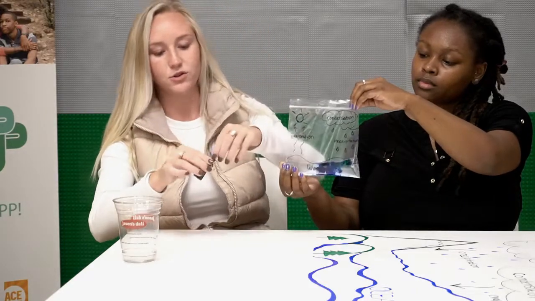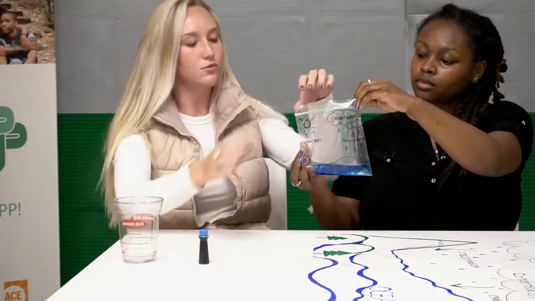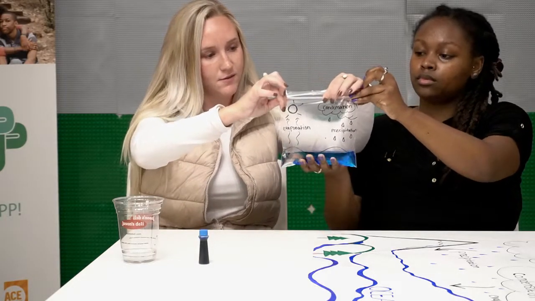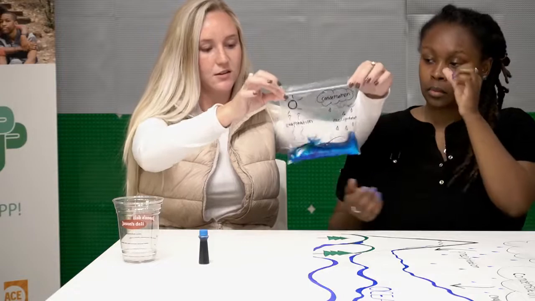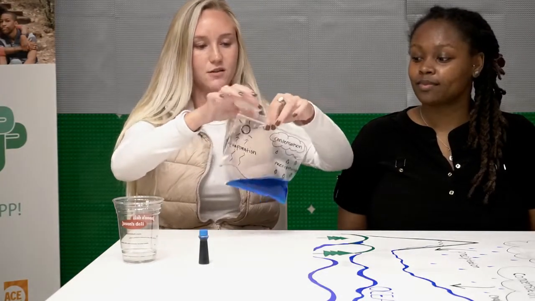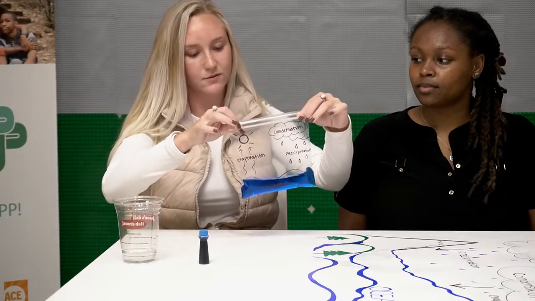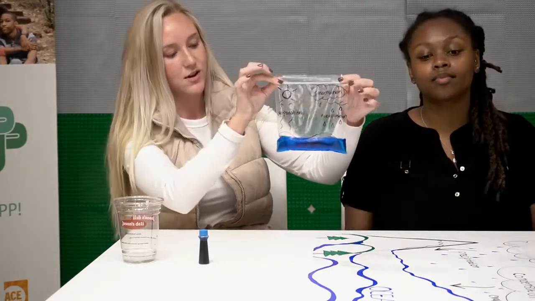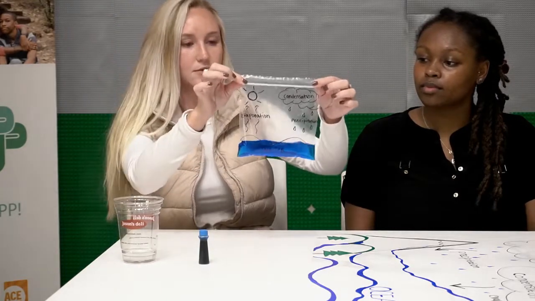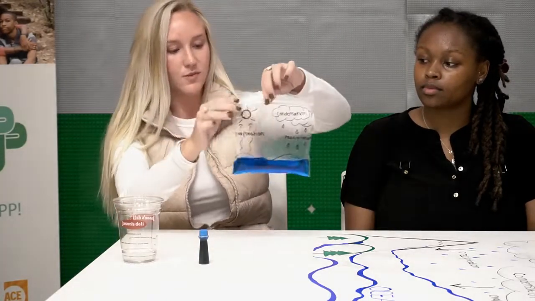And then once you do the food coloring, you will seal it back up, make sure it's good and tight, and just give it a little gentle shake to mix all of the food coloring in. Let's make sure it's nice and tight. Okay, so we now have our oceans and water on the Earth to represent the water cycle.